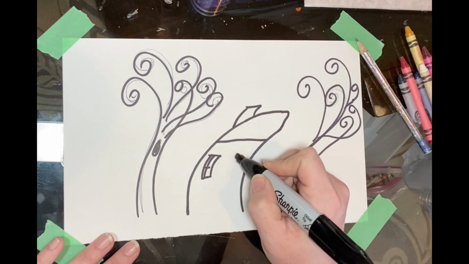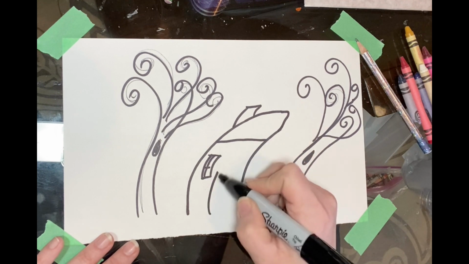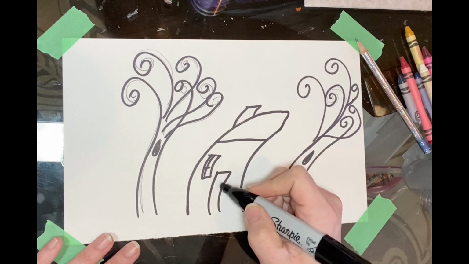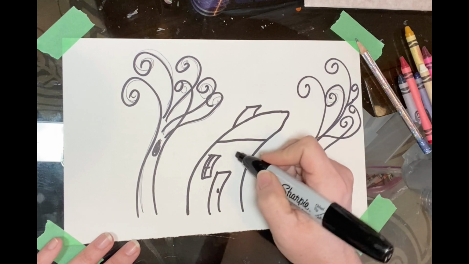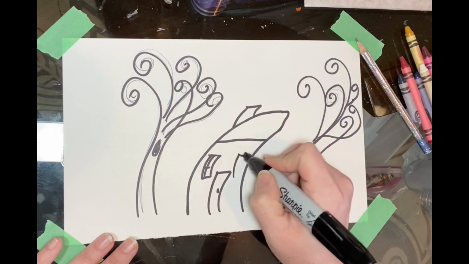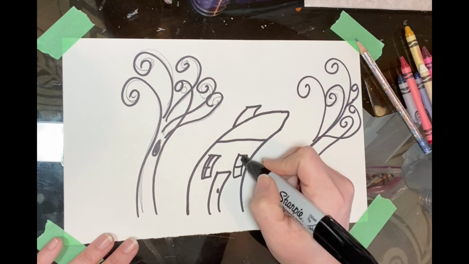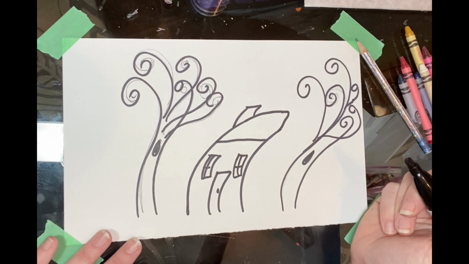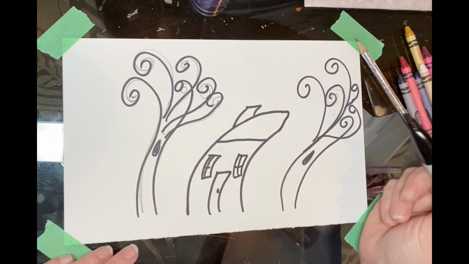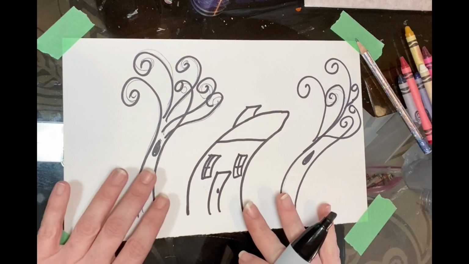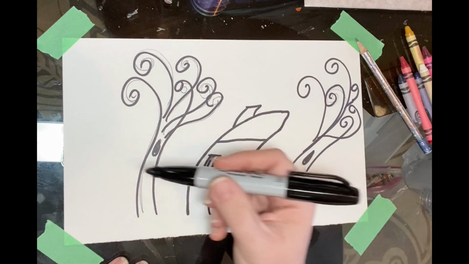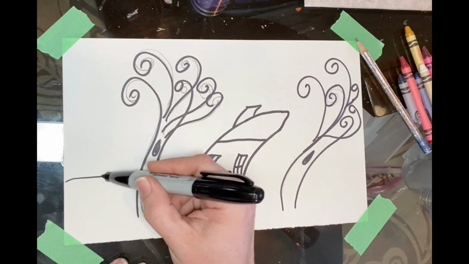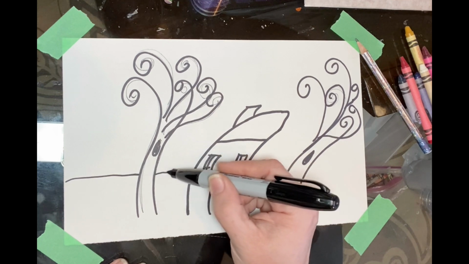You can have a lot of fun with this. Make the doors like it's blowing in the wind too. Give it a doorknob. And another window. You can make your house any way you want your house, okay? It does not have to look like mine. Now, so my tree and my house and my other tree aren't floating, I'm going to go ahead and give it a line of horizon.